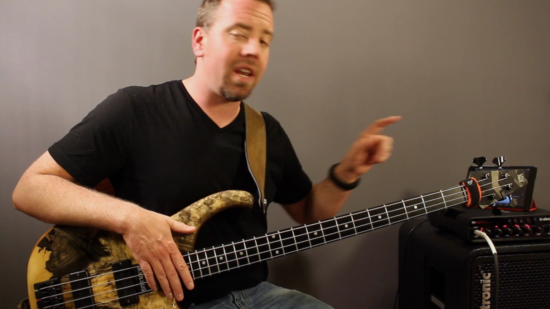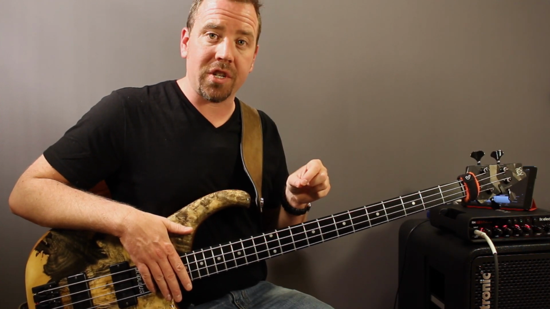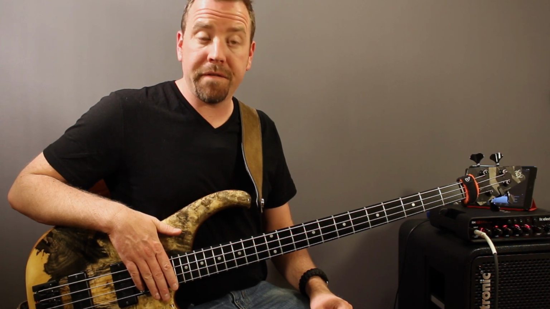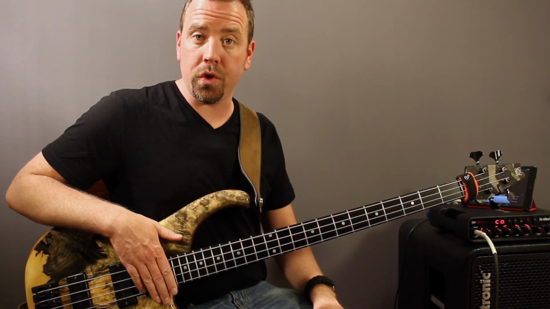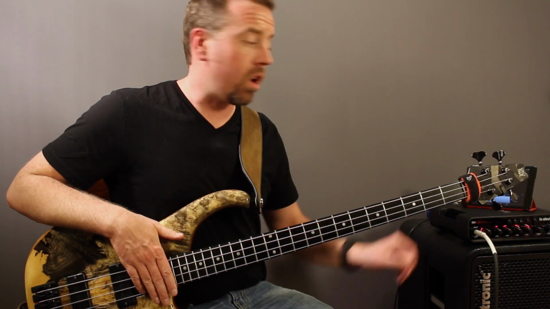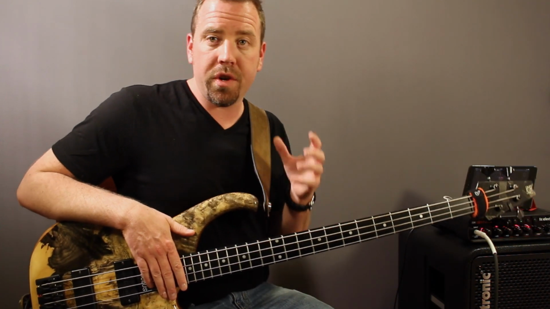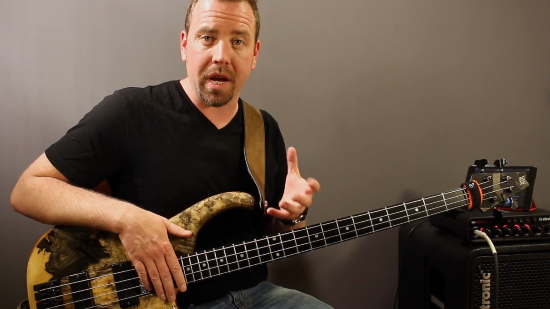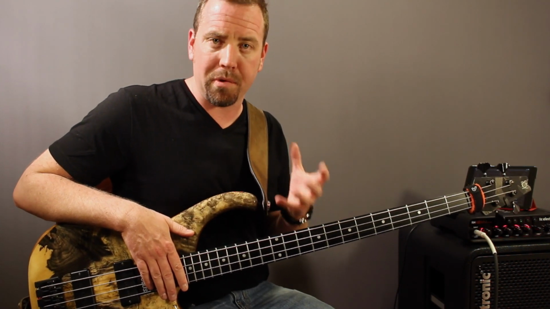Let me play this again in a staccato fashion, okay? 1, 2, 3, 4. 1, 2, 3, 4. So it's not going to be uncommon for you to switch from staccato to legato playing throughout your playing often. So that's something you're going to want to practice.